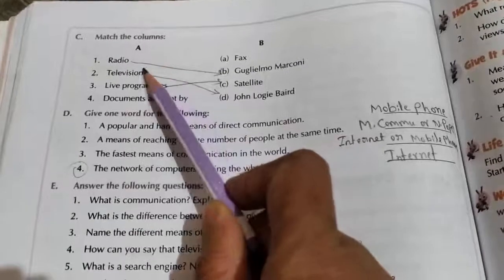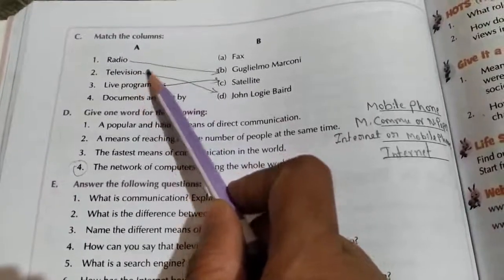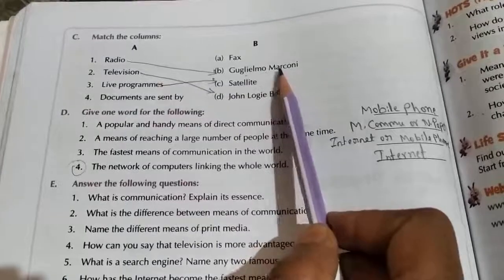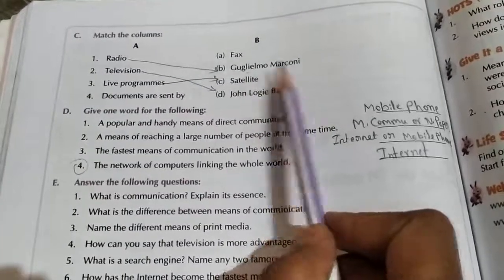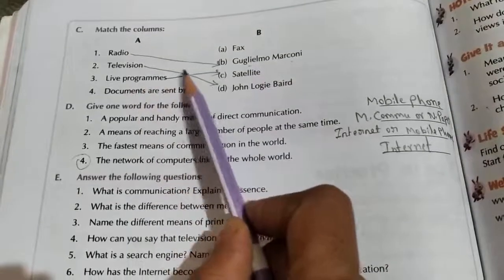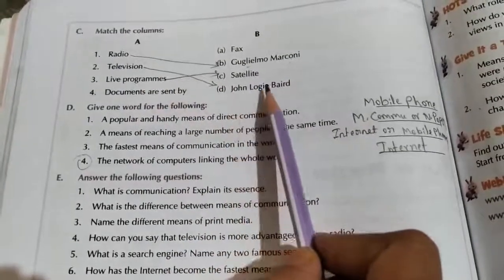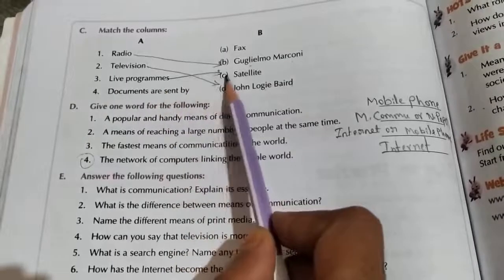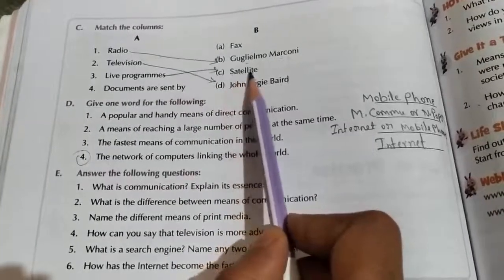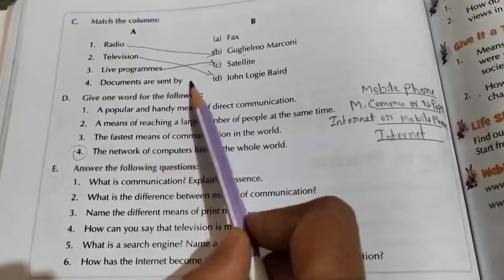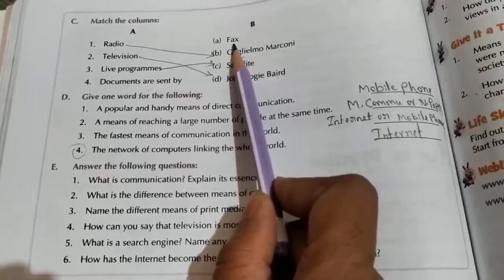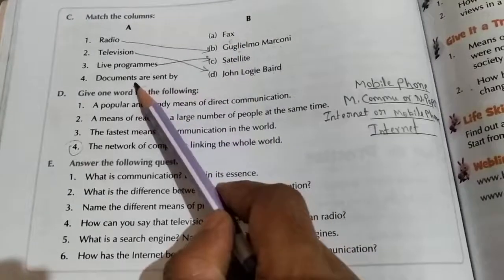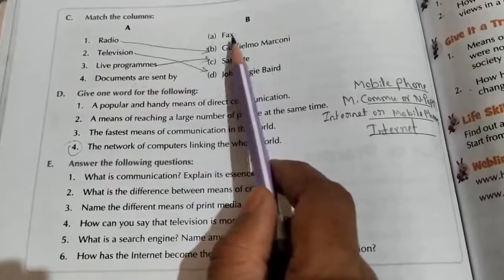So next one, see, match the columns. Radio. Who invented this one? Guglielmo Marconi. Television. Who invented this one? John Logie Baird. Then live programs, we can take the help of satellites, and documents are sent by the fax machine. Printed documents, we can get the printed documents sent through the fax machine.